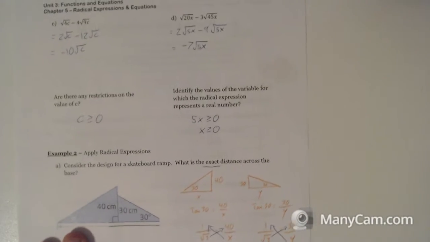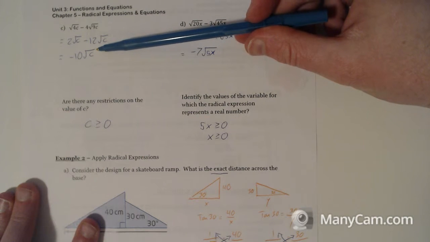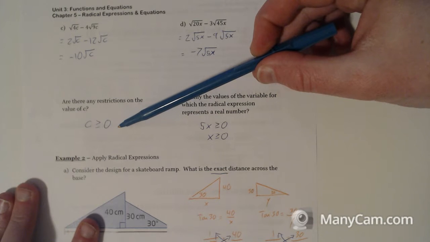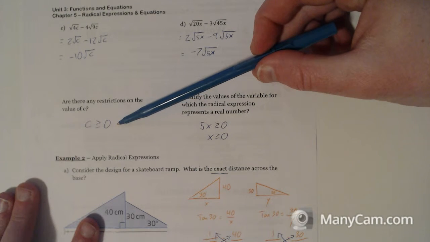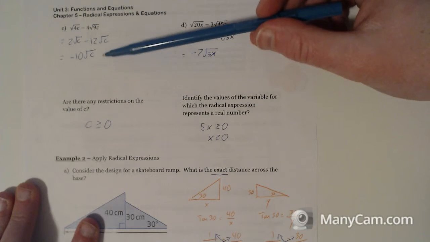Okay, are there any restrictions on the C value in this one? Yeah, it's a square root. So C has to be positive, or 0. Greater than or equal to 0. That's it for that. You just can't have a negative value for C.